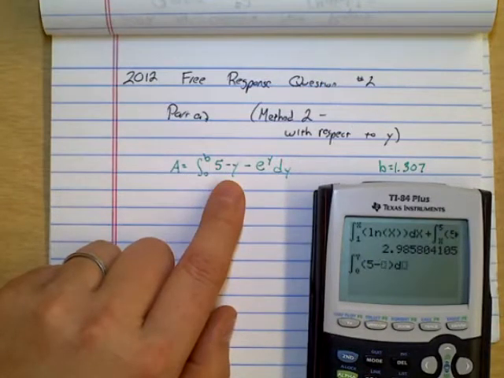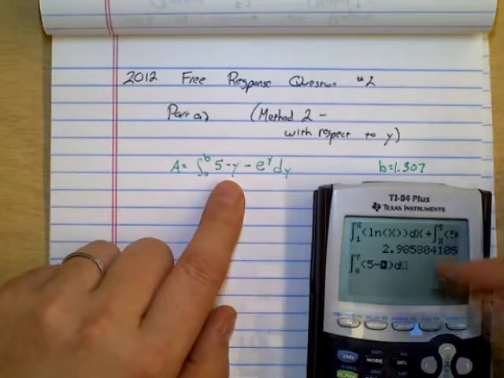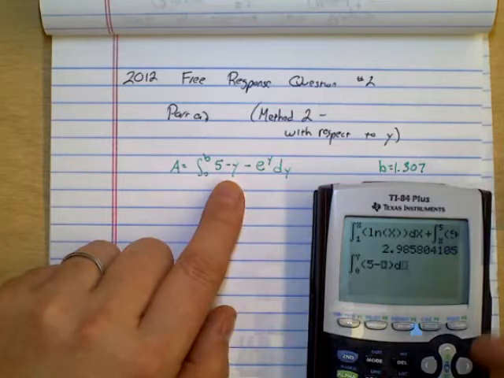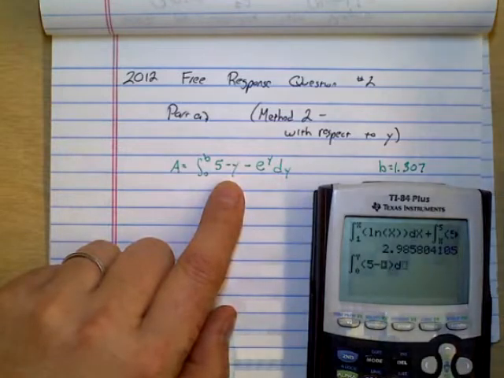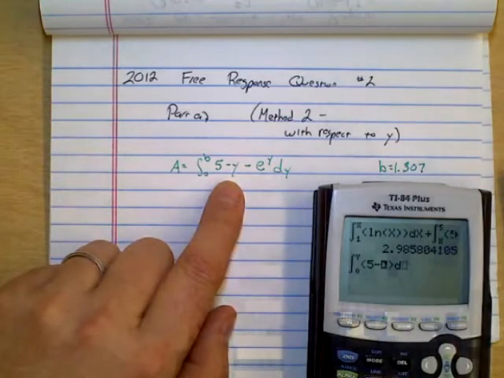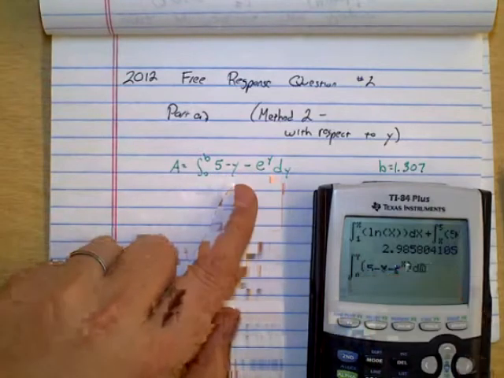Now we could use alpha y here, but as far as the calculator is concerned, it doesn't matter what variable we're using to integrate as long as this variable matches this variable. So I'm going to go ahead and switch back to x for my integrand, and then minus e to the power of x. So now I've got my 5 minus x minus e to the x dx.